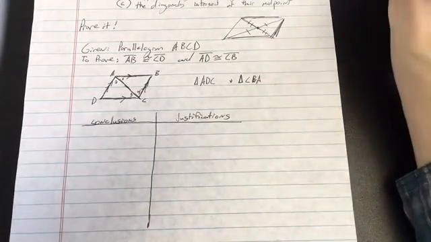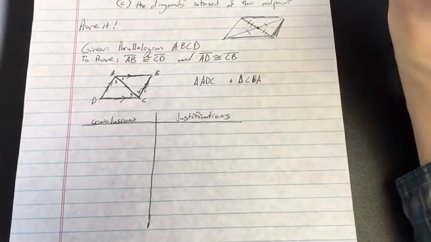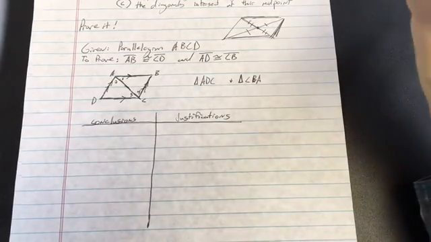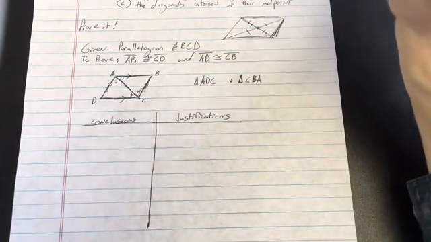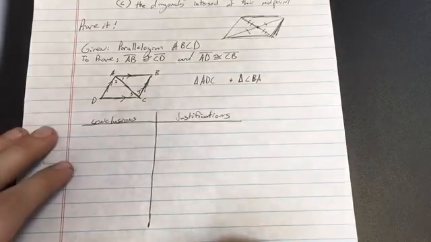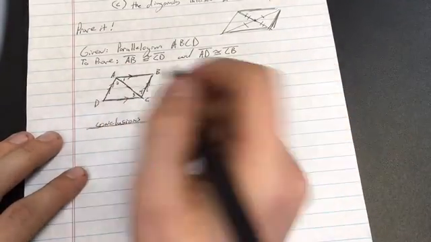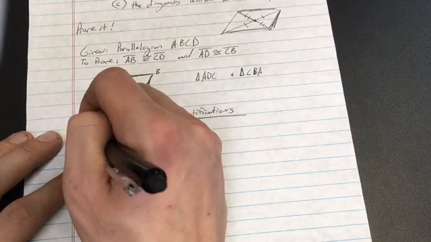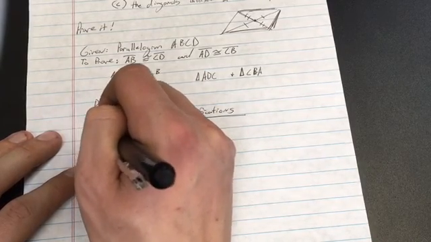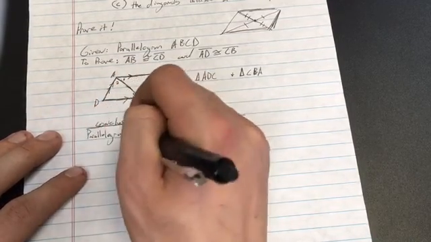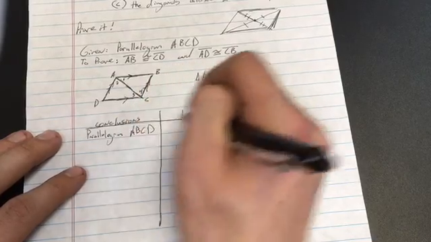So parallel lines is an interesting concept and one that we can really use to our advantage here. So I'm going to go ahead and use that advantage. Let's write our givens first. Let's say I have parallelogram ABCD. This is given.